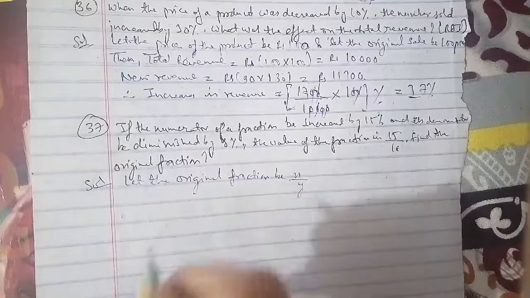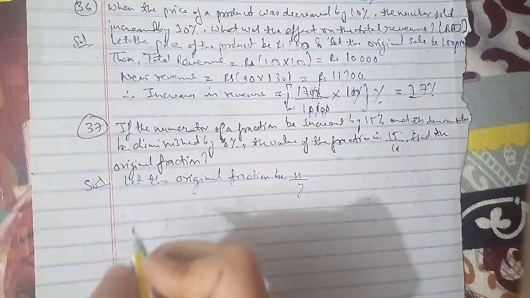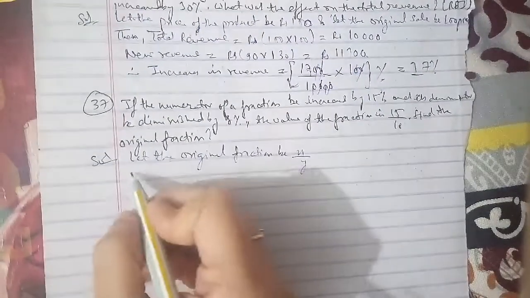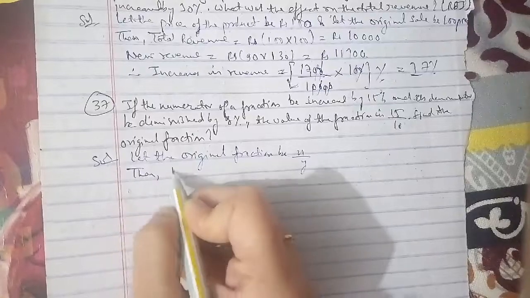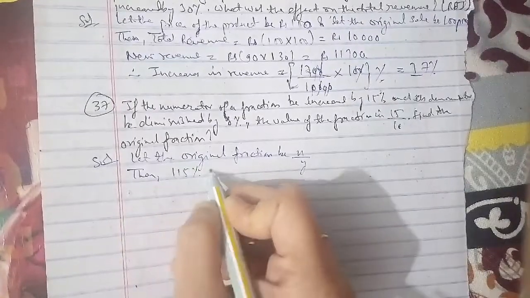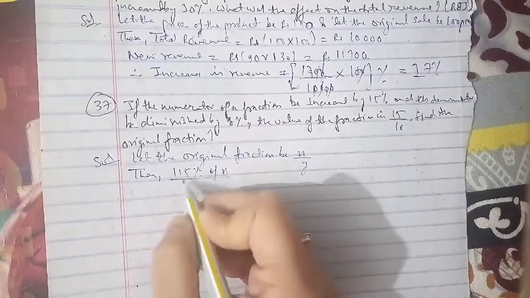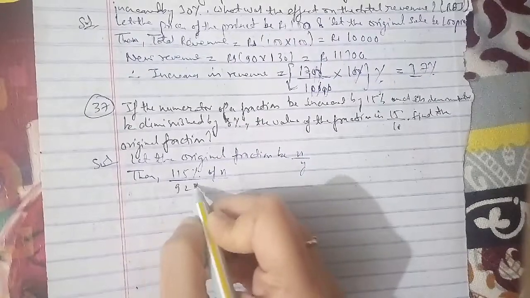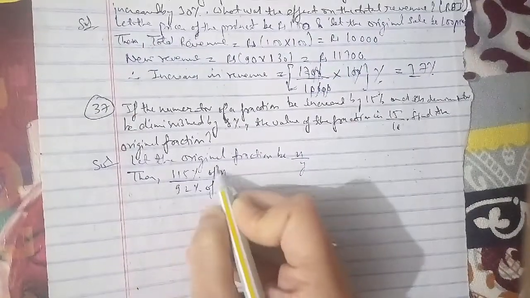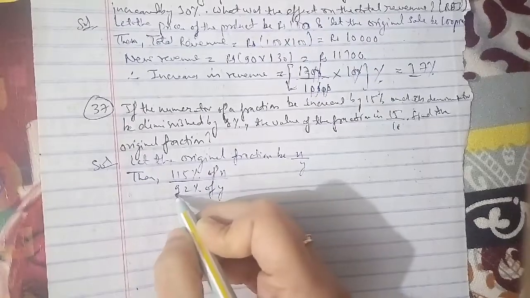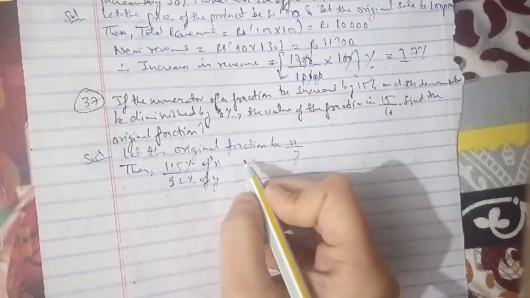So 115x upon 92y equals 15 upon 16. x upon y equals 15 upon 16 into 92 upon 115, which equals 3 upon 4.